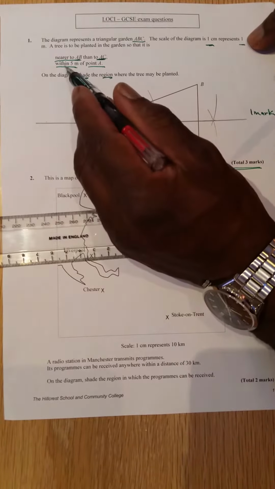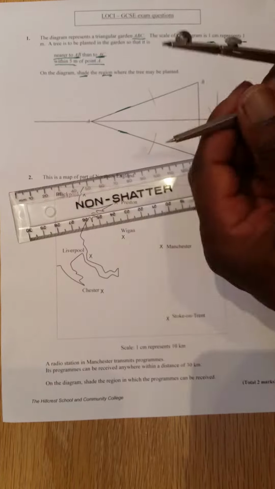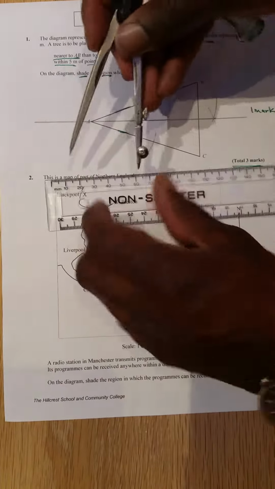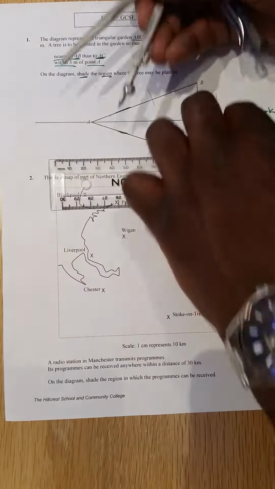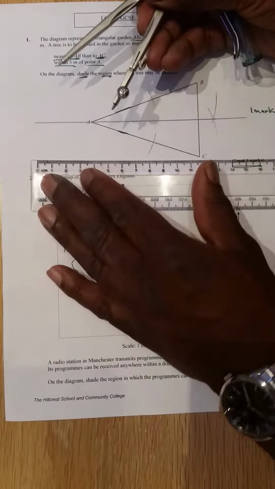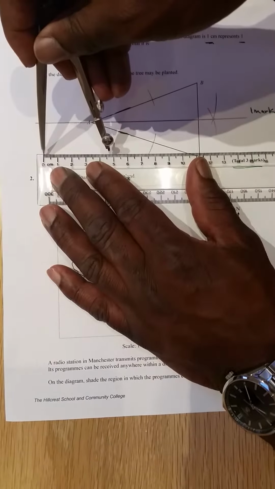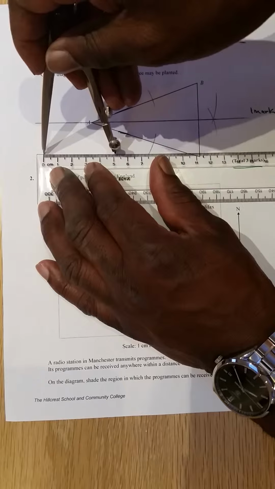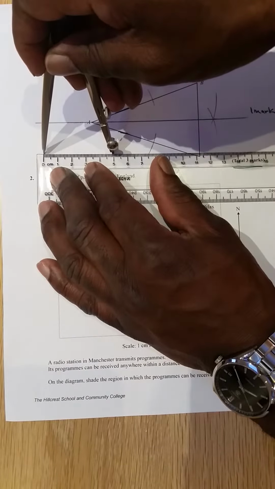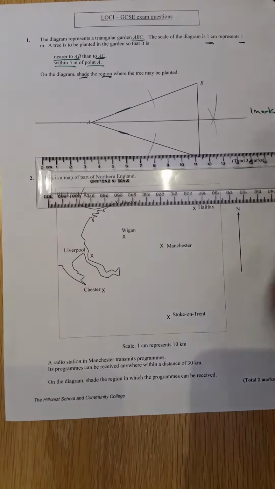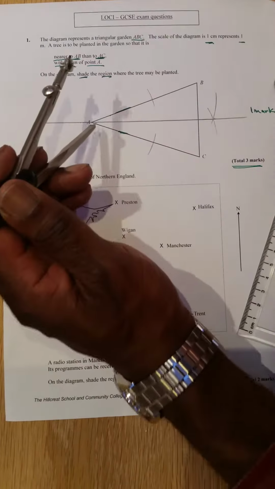It then says within 5 metres of A. So we know that is 5 centimetres. Again, make sure you've got your ruler. We're going to measure 5 centimetres. Make sure you see 5 centimetres there from point A, so I'll do a circle here.